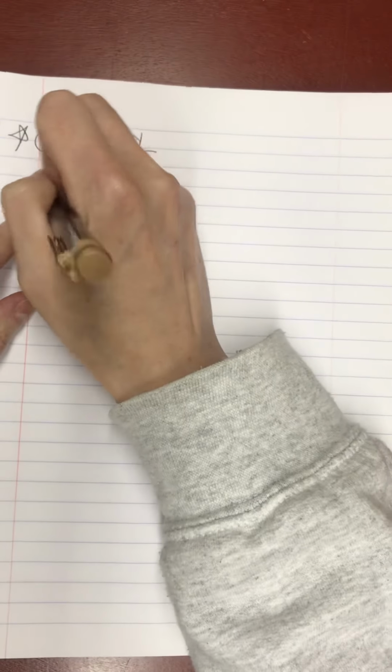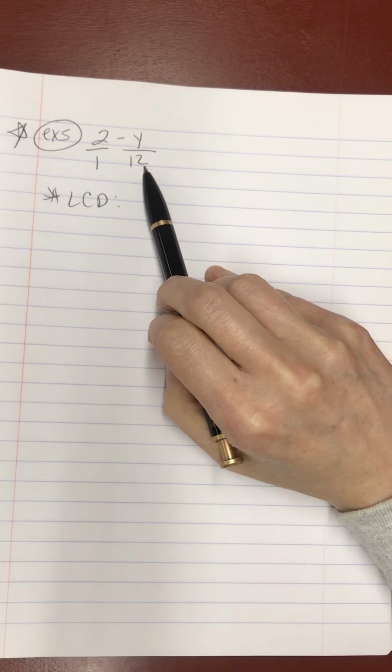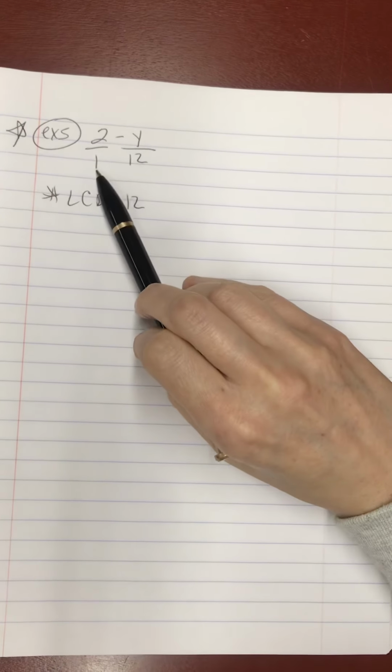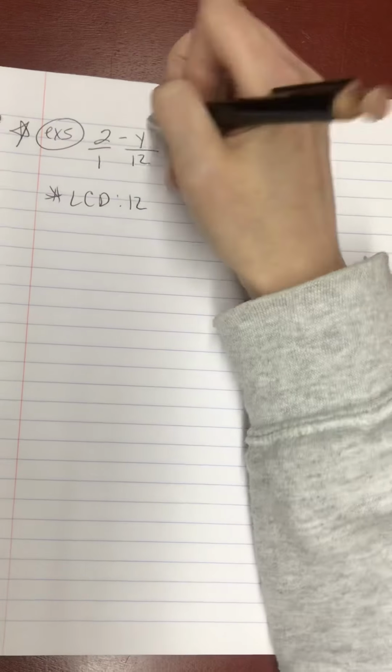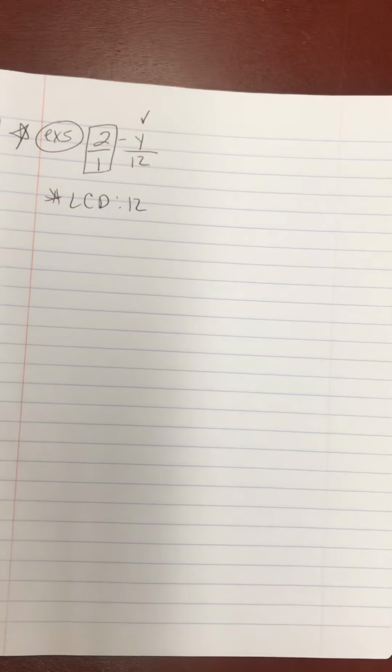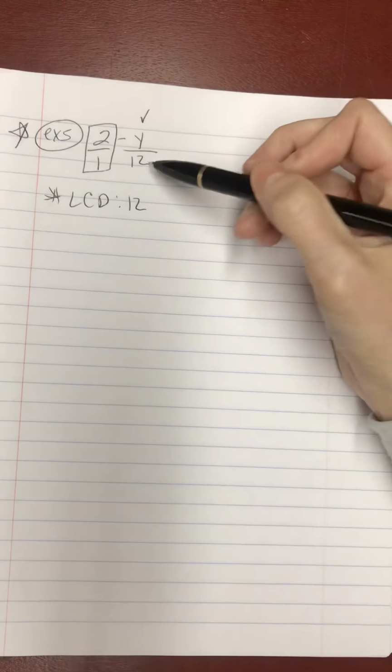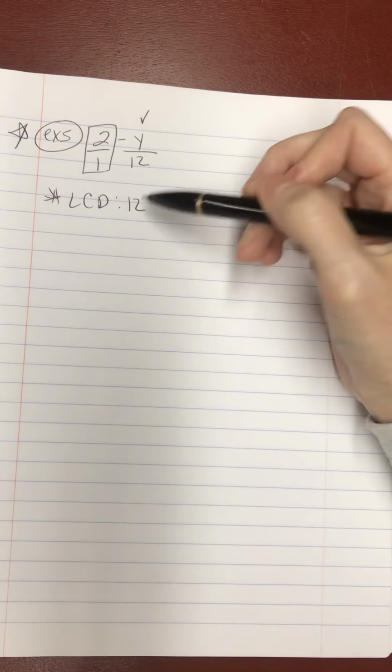So now this turns into 2 over 1 minus y over 12. And so you still have to figure out what is that LCD, right? Well, okay, we've got the number 1, we've got the number 12. What's the lowest number that those 2 numbers evenly go into? That is a 12. That's not too hard, right? Because 1 is pretty easy, and then so it's just going to be whatever the other number is. So 12. So this one is already done. I'll put a check mark over that one. But this one needs to be converted. We only need to convert one fraction because this fraction already has the LCD as its denominator.